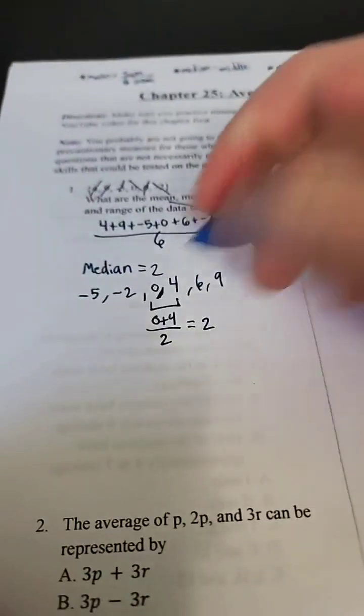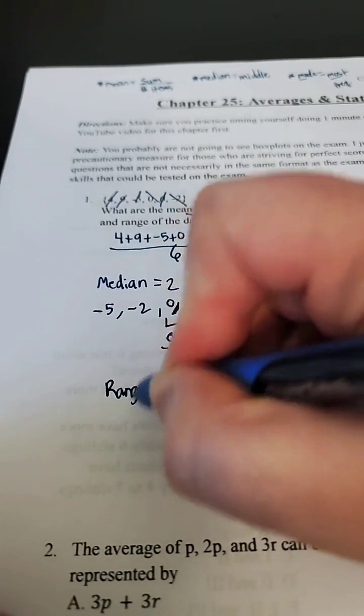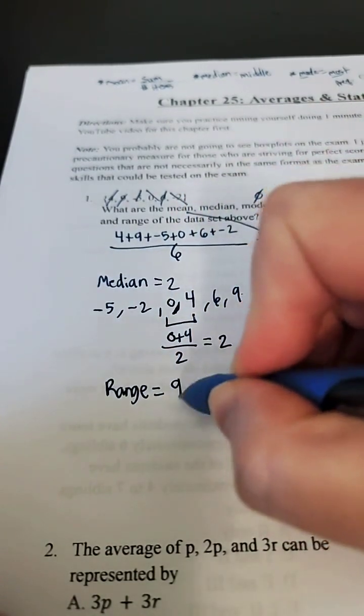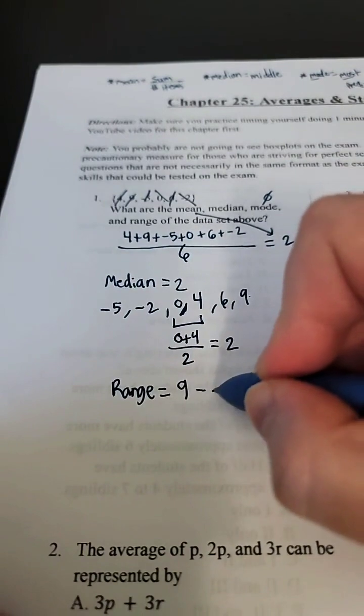And then we have range. So range is going to be the highest number in our list, 9, minus the lowest number in our list, -5.